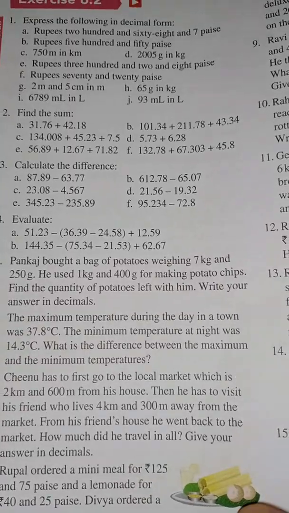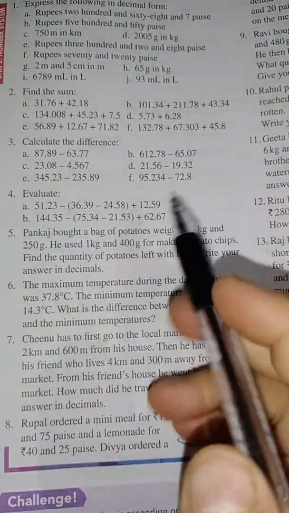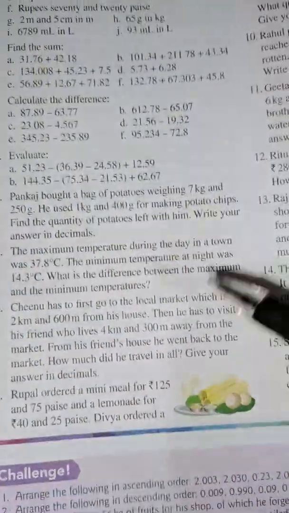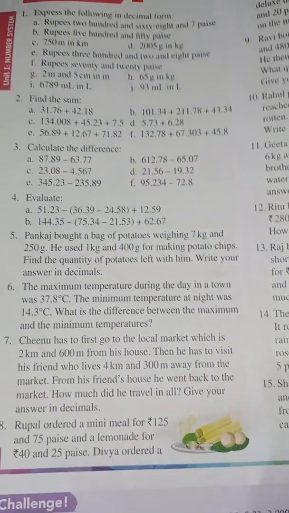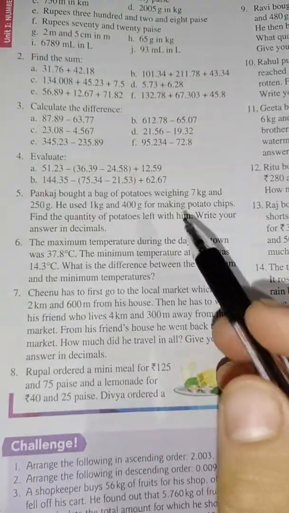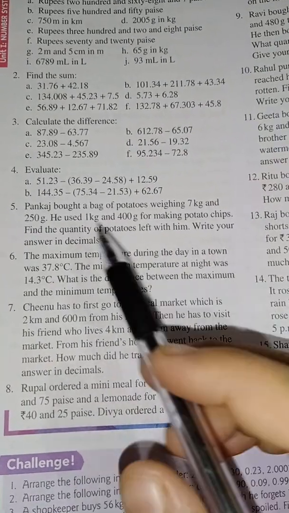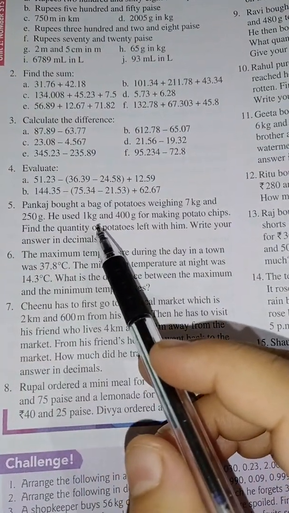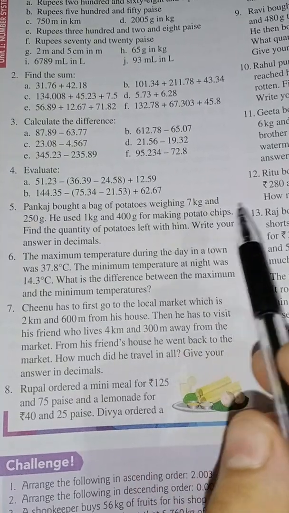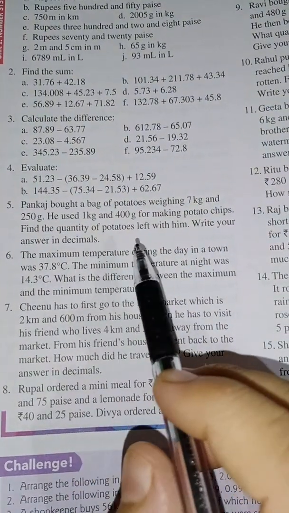Hello students, so today we are going to discuss the application of decimals, that is addition and subtraction of decimals in different word problems from Exercise 6.2. The first question: Pankaj bought a bag of potatoes weighing 7 kg 250 gram and he used 1 kg 400 gram from it for making chips. What is the quantity of potatoes left?